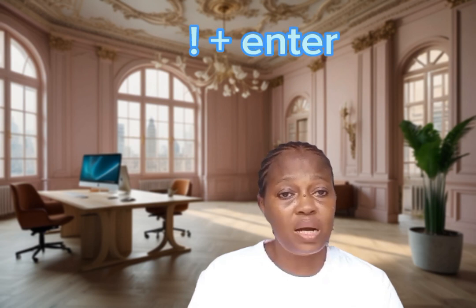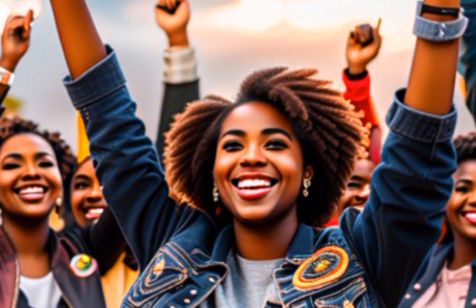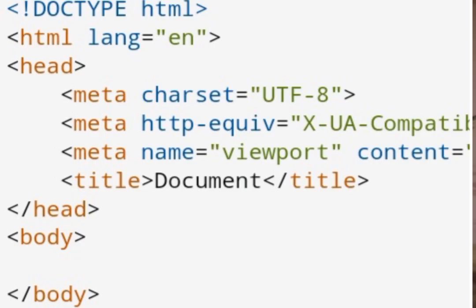All you needed to do was to type in an exclamation mark in your HTML environment or a project you want to start in HTML, then press enter on your keyboard, and voila, everything comes up just like magic. Everything comes up, the doc type, the meta tags, the head, the body, everything comes up.